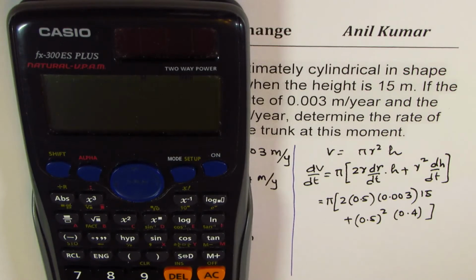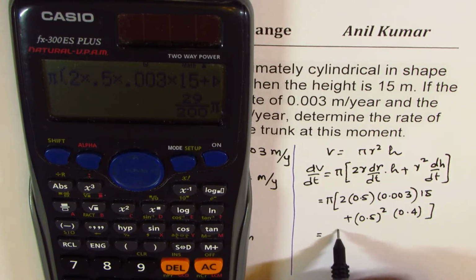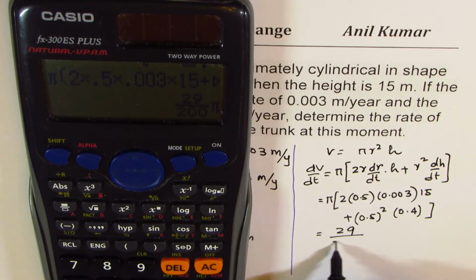So we have pi within brackets 2 times 0.5 times 0.003 times 15 plus 0.5 square times 0.4, bracket close, equal to. So we get our answer as 29 over 200 pi.